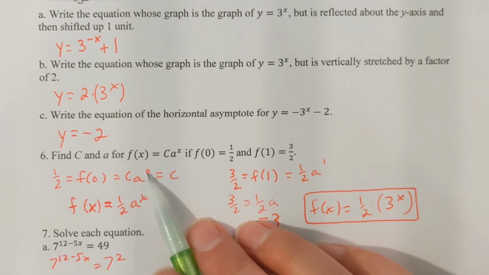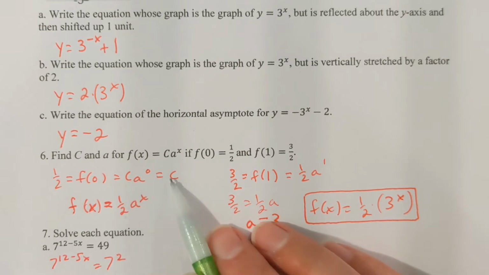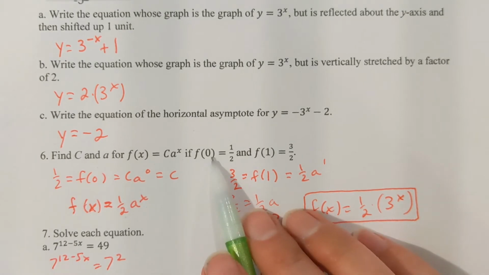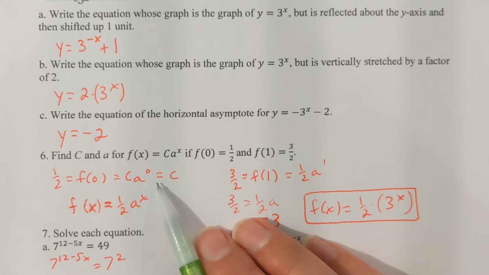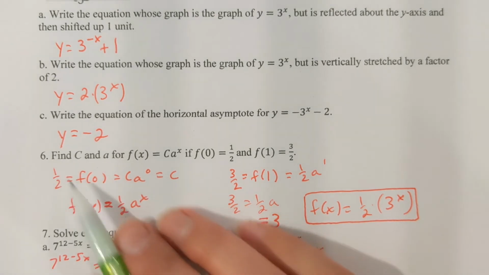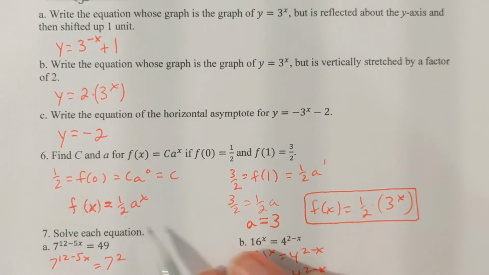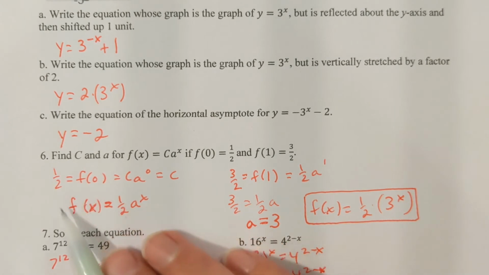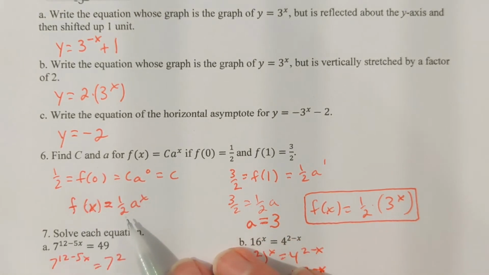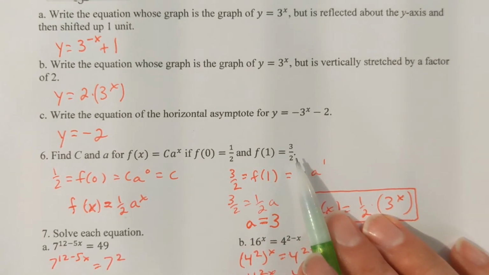Anything to the 0 power is 1, so c times 1 is c. Now f of 0 is 1/2, so that would mean that c is 1/2. Okay? And here's the current form then that I have, knowing that c is 1/2. Now they're also telling me that f of 1 is 3/2.